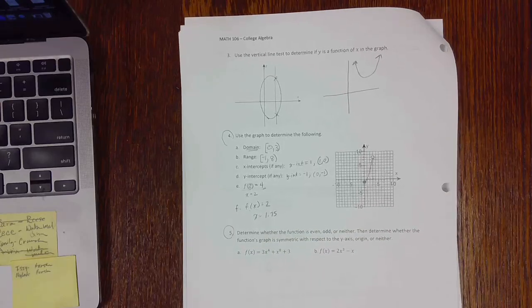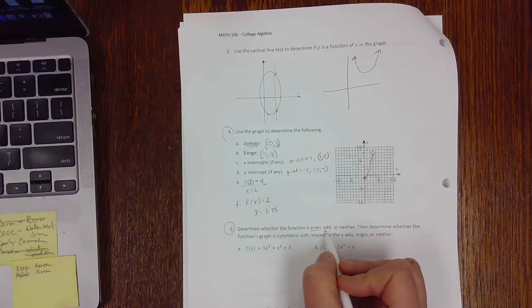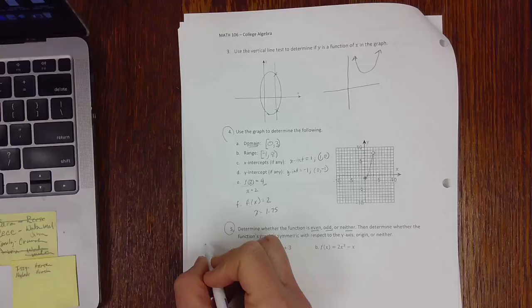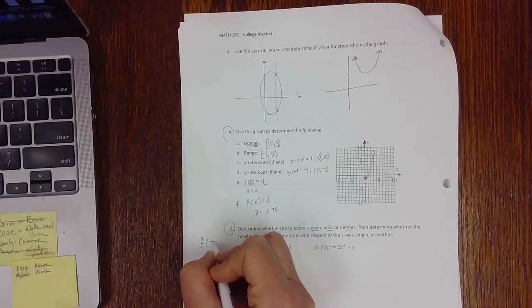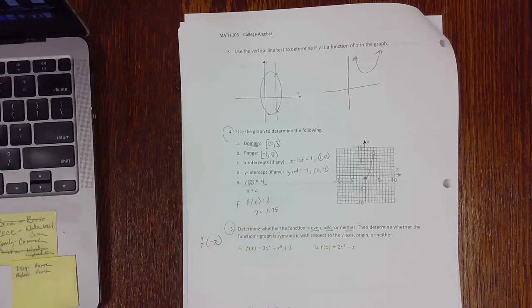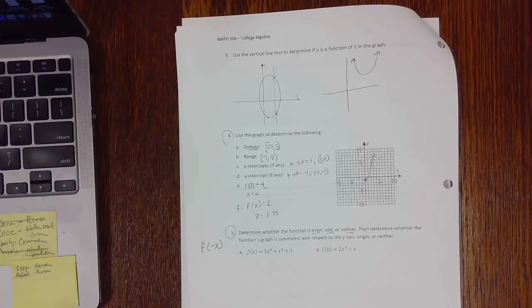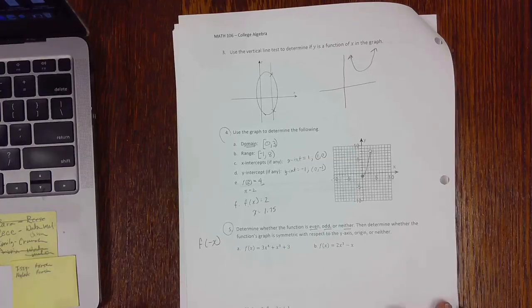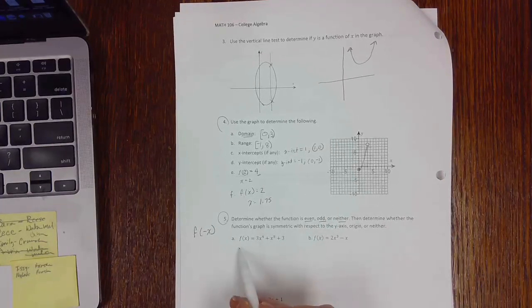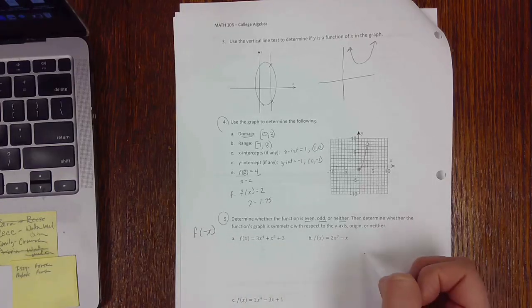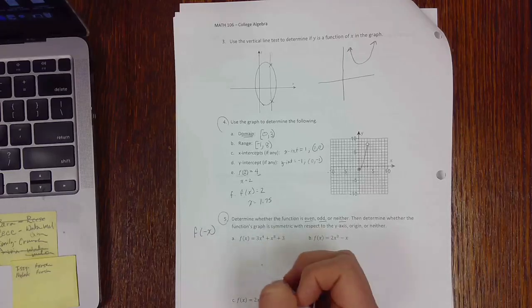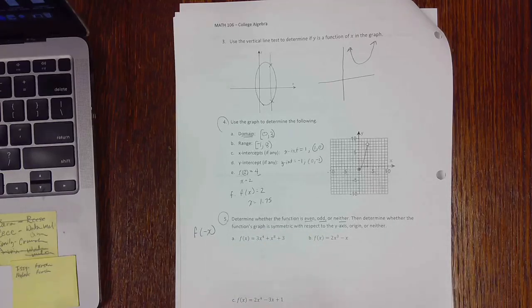Now, if we're going to determine odd, even, or neither, we substitute f of negative x into my equation. If f of negative x goes into the equation and it doesn't change any of the signs of my function, I know that it's going to be even. If it changes every one of them to the opposite, then it's going to be odd. If it changes only some of them, then it's going to be neither.